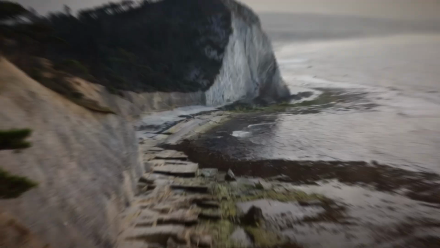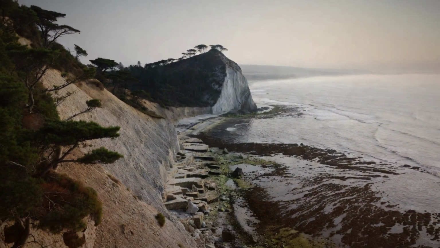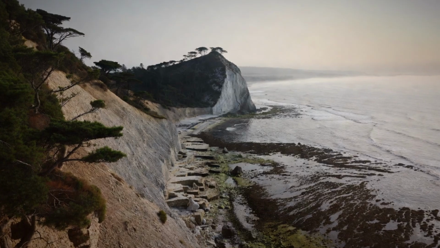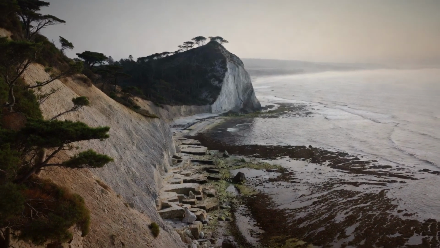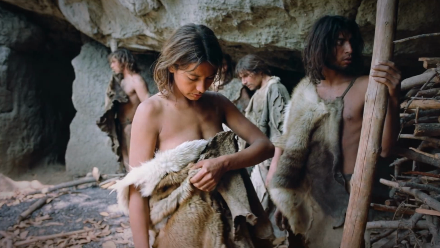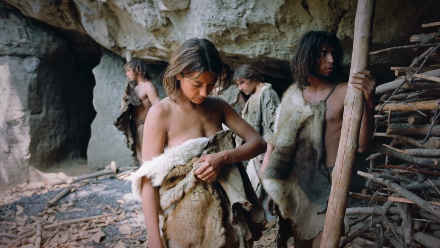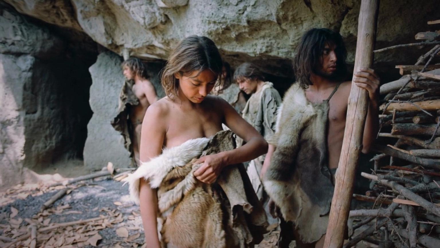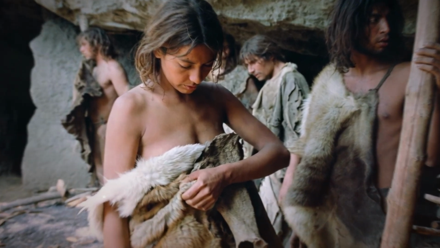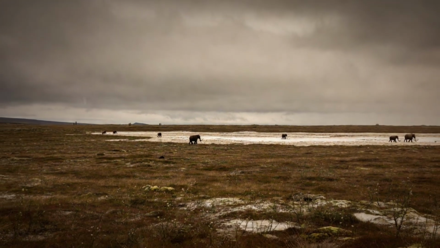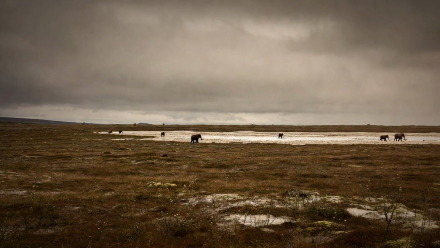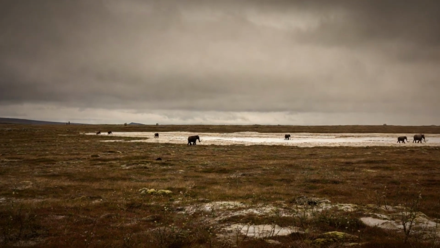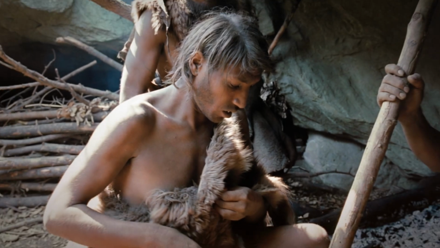Split-base bone points characterize Aurignacian assemblages. These projectile points have longitudinal grooves or splits at the base, possibly for hafting onto shafts. Manufacturing these points required careful shaping and splitting of bone or antler blanks. Some points show impact fractures consistent with use as projectiles. The function of the basal split remains debated, with proposed explanations including improved hafting, shock absorption, or facilitation of shaft insertion.